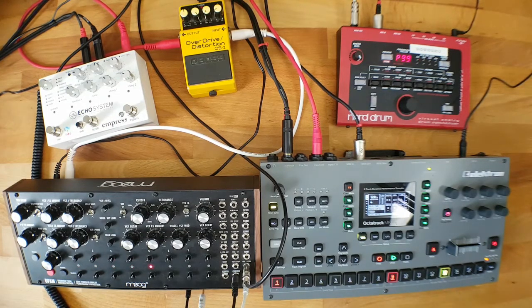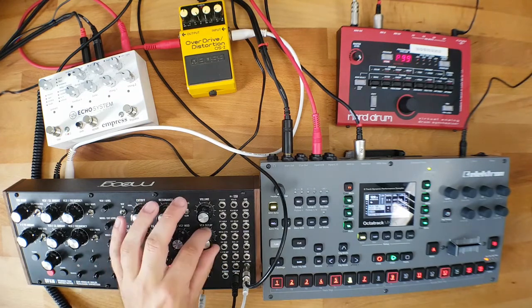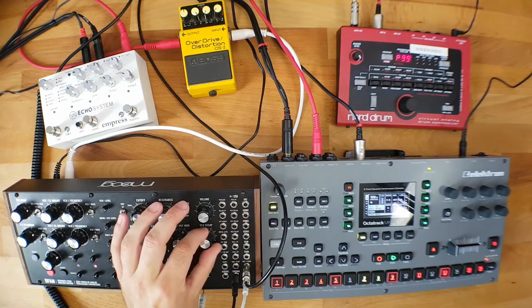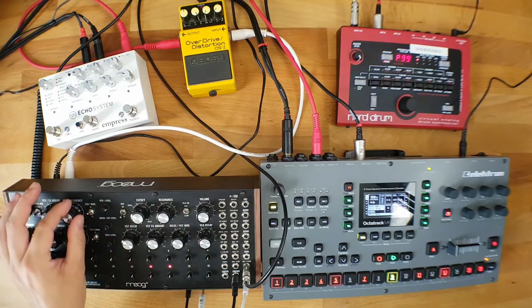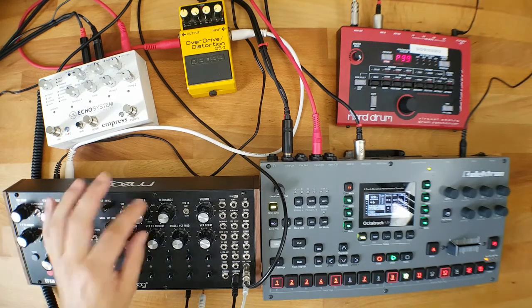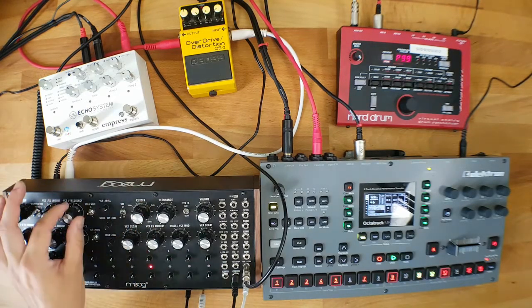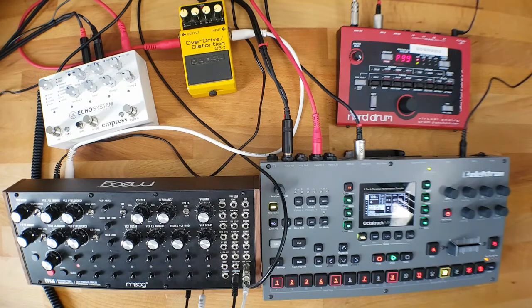Very, very simple, but also very powerful, because now we can just add a few trigs and create a rhythm on the DFAM. Very simple.